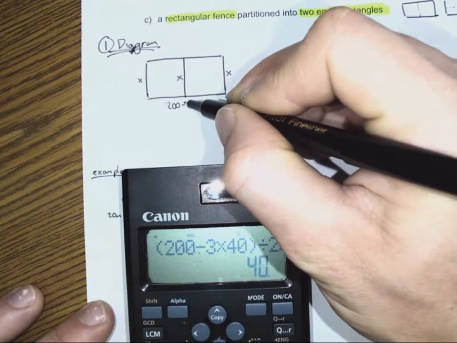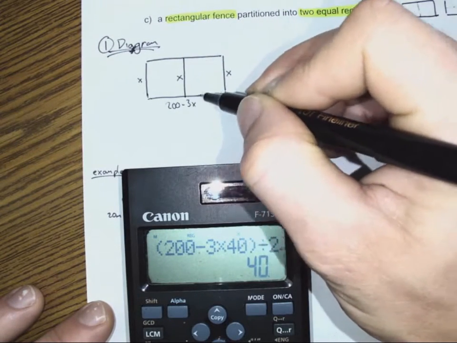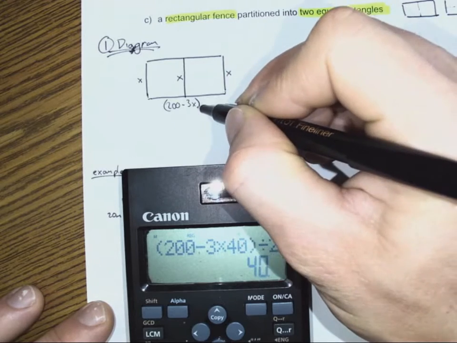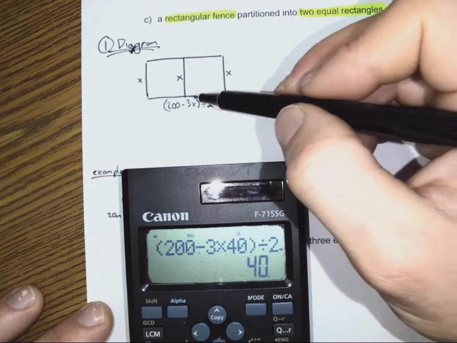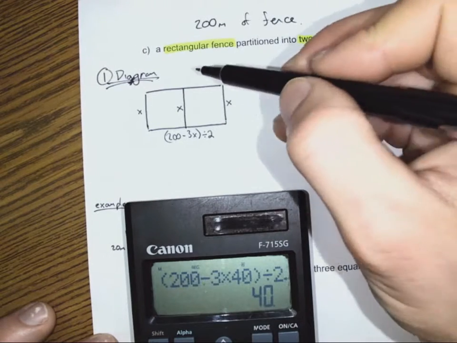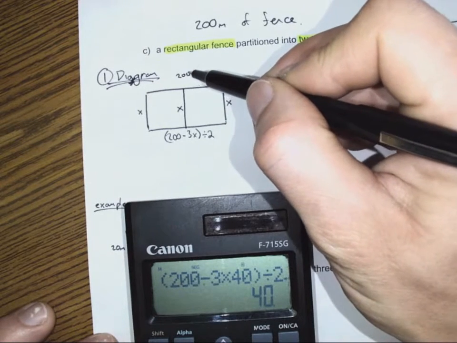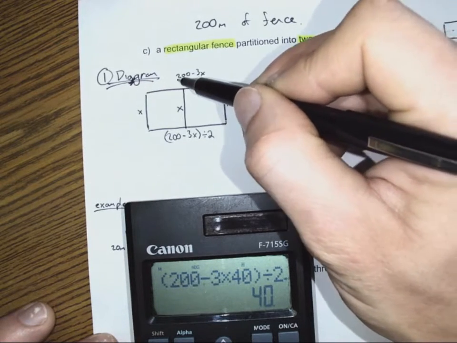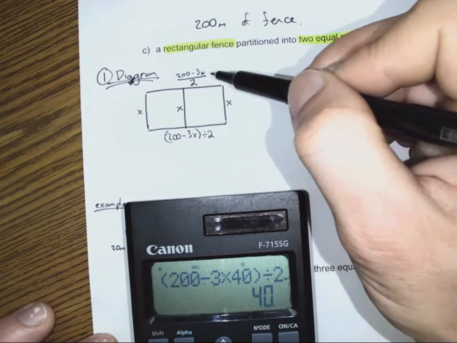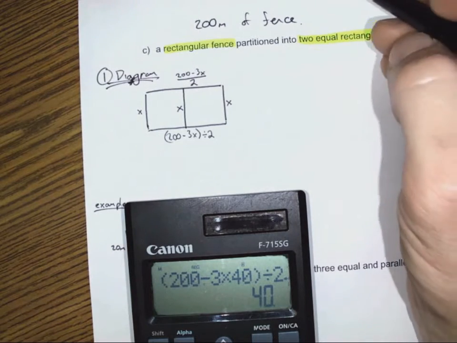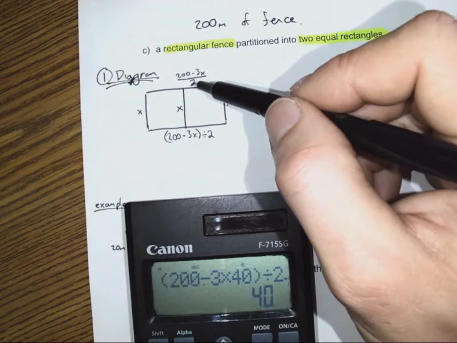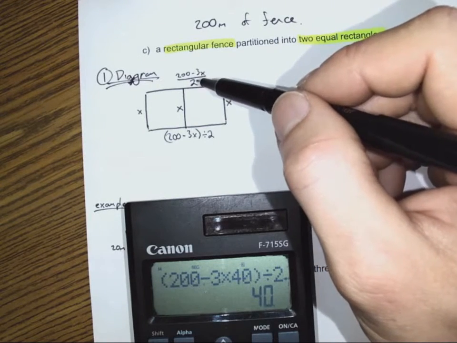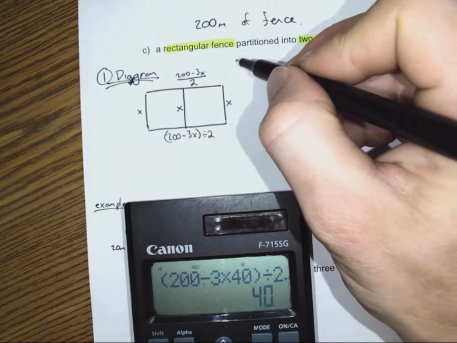200 take away 3x, and I might put that in brackets and divide the whole thing by 2. Now, alternatively, you might prefer to think of it as 200 take away 3x over 2. Divided by 2 and over 2, those are just 2 ways of expressing the same idea. Now, what's interesting here is that this actually doesn't simplify nicely. I mean, it simplifies a little bit.